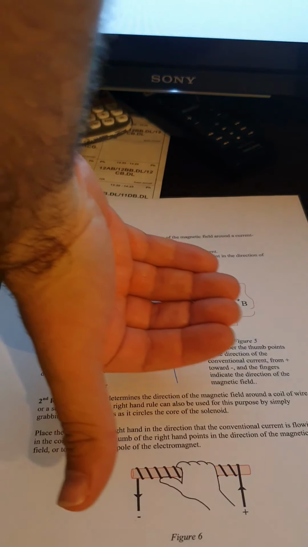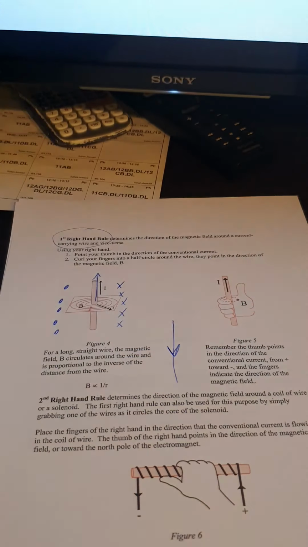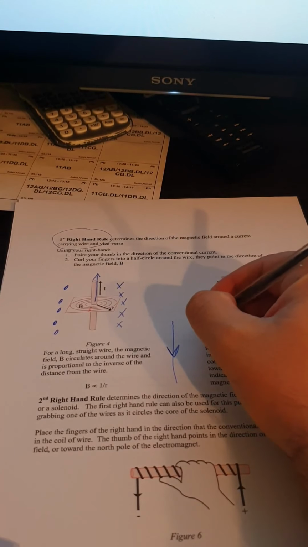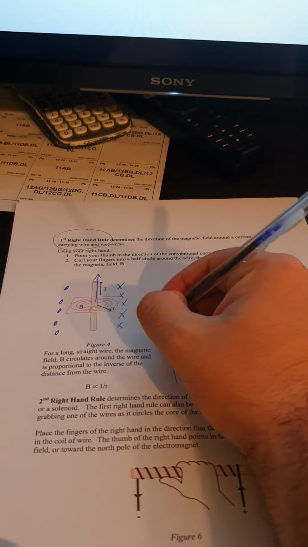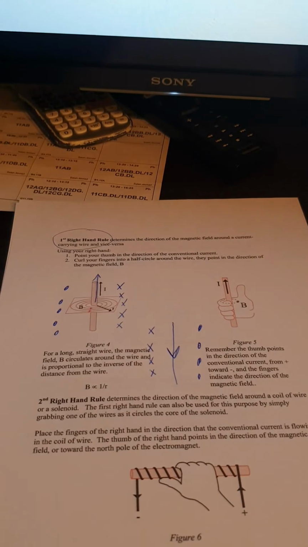If I curl my fingers around, on the right side of this wire, my fingers are out of the page. So on this side here, the magnetic field is out of the page. On the left side is into the page. So that's the first right hand rule.